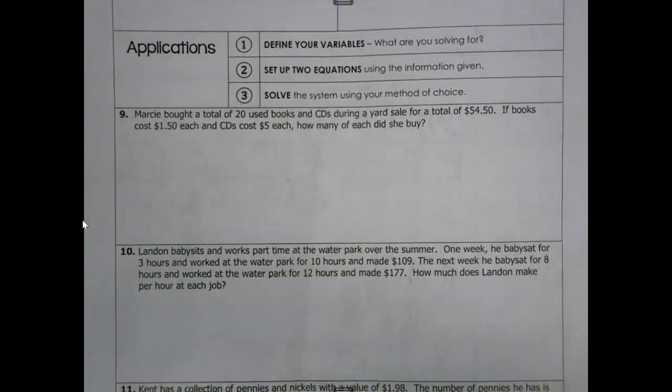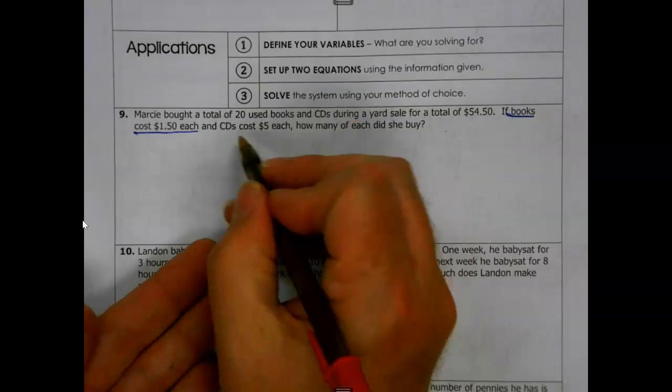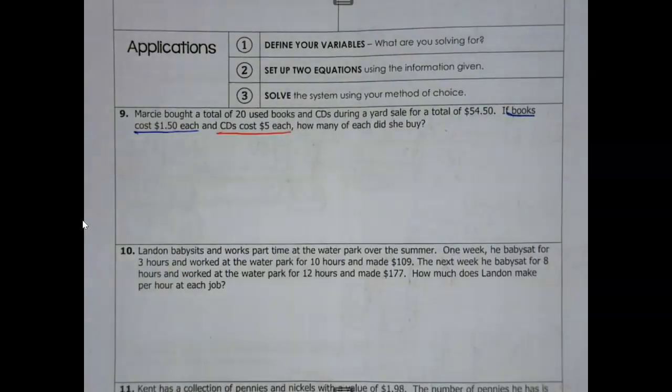So, okay, define our variables. What are we solving for? 2 equations, solve the system using the method of your choice. Okay. So Marcy bought some used books and CDs during a yard sale, for a total of $54.50. If the books cost $1.50 each and the CDs cost $5, how many of each did she buy? Okay, time for me to use my colors. Books cost $1.50 each. CDs cost $5 each.